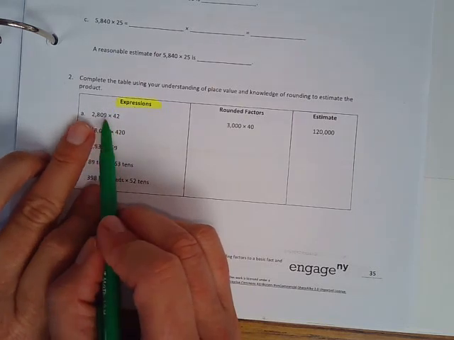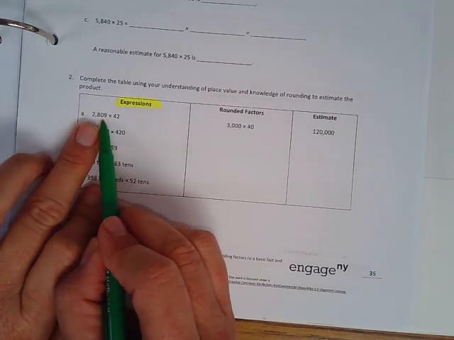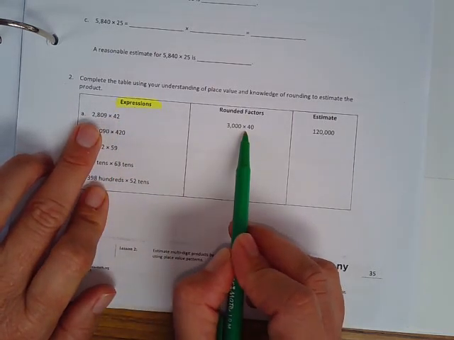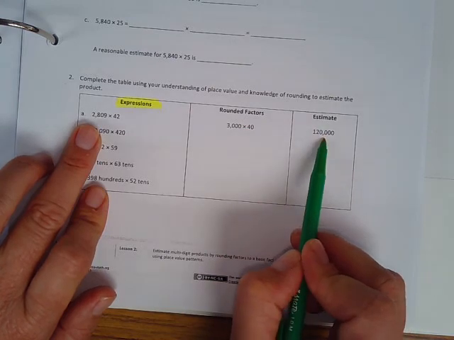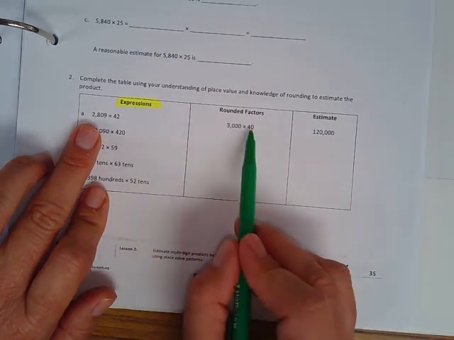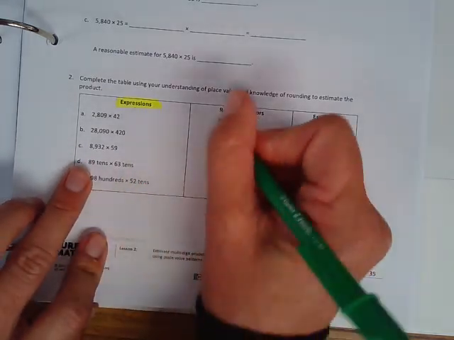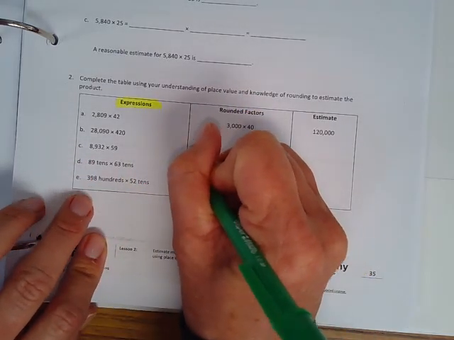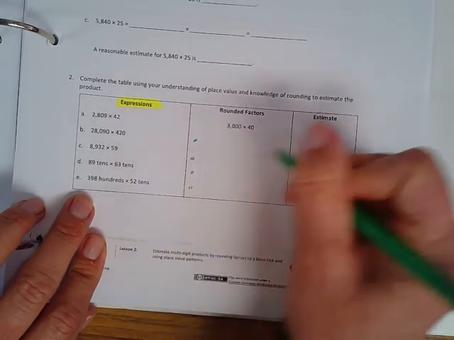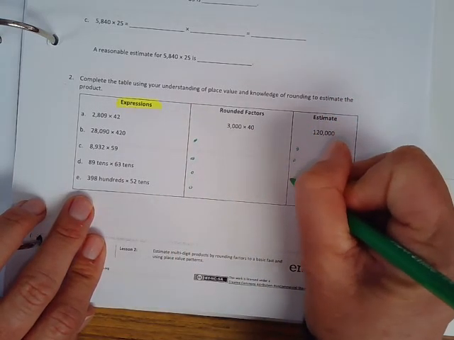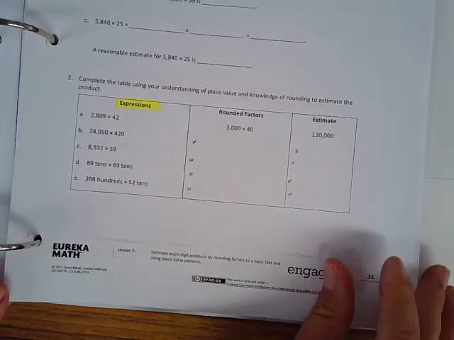Okay? So what you're going to do is take the number, round it, and then estimate. Based on your rounding, you're going to estimate the product. So here's B, here's C, here's D, here's E, and you're going to give the estimate for those problems. Moving on.